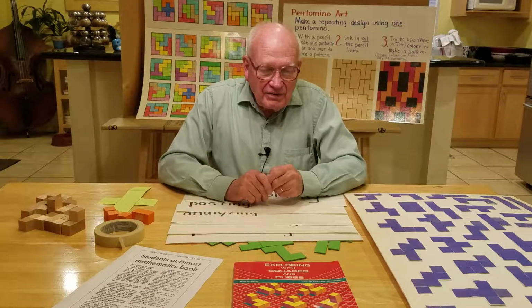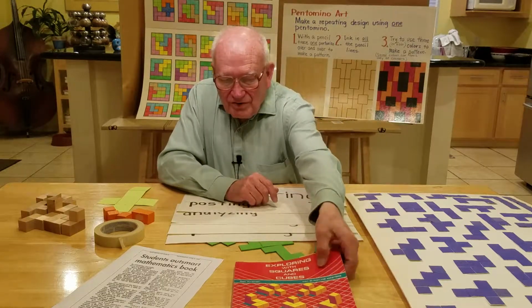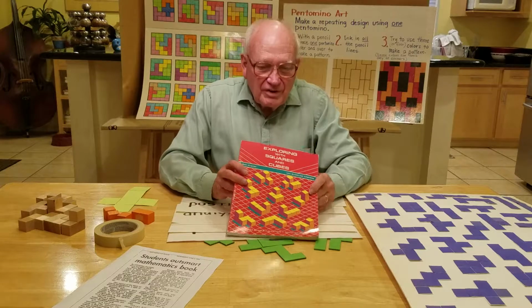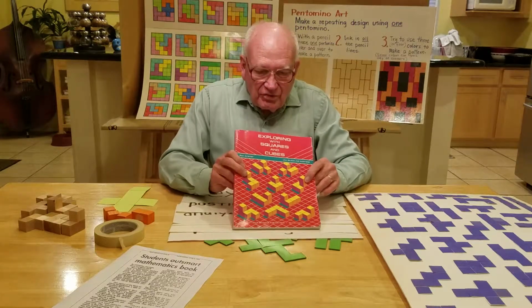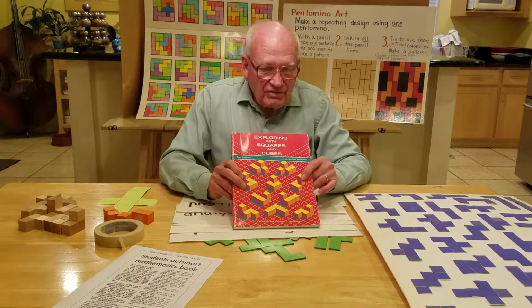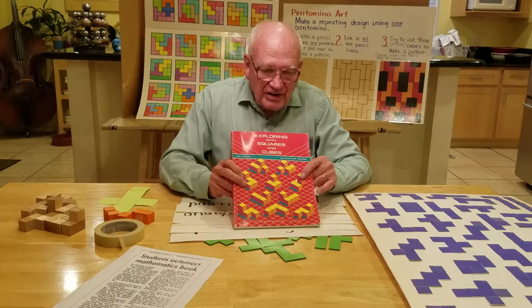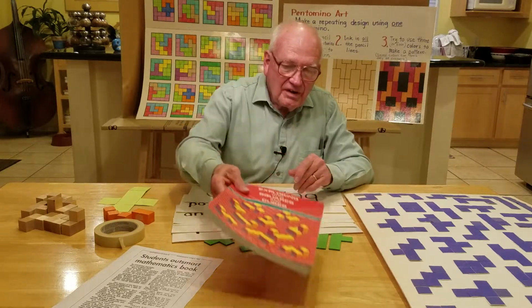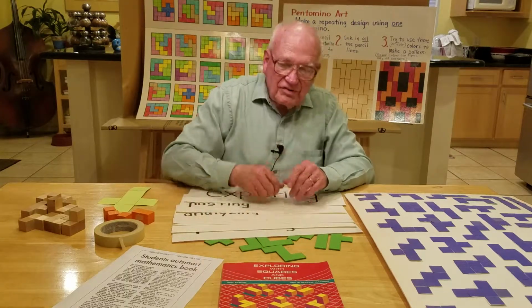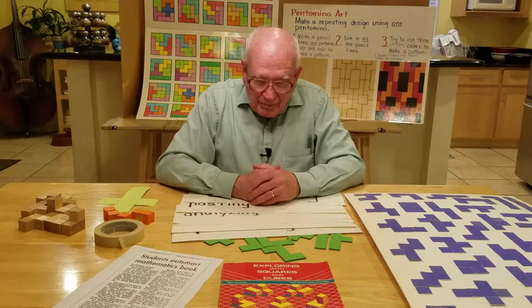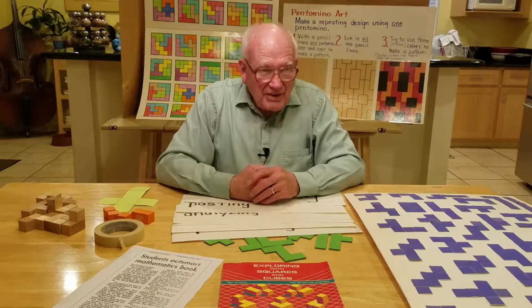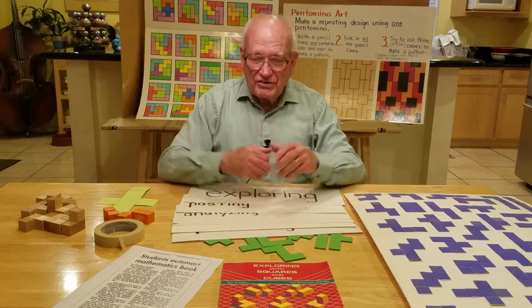Tonight I'd like to share with you a course called Exploring with Squares and Cubes. This book was published in 1989. It was about 10 years of collecting experiments that my students did with squares and cubes to study area and volume. And it's based on the premise that mathematics is a branch of science.